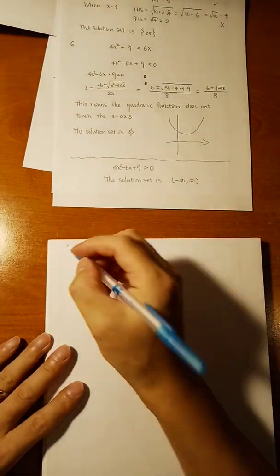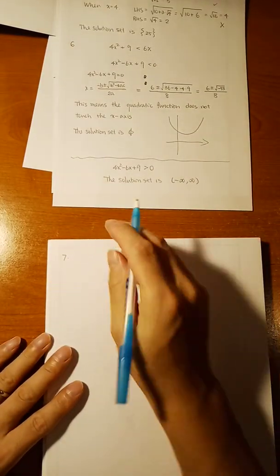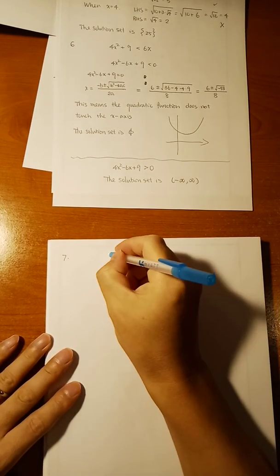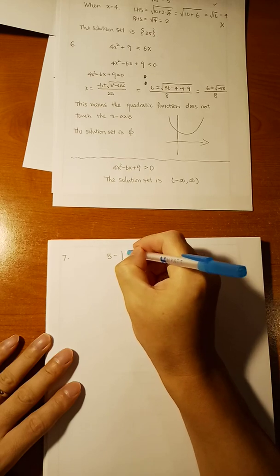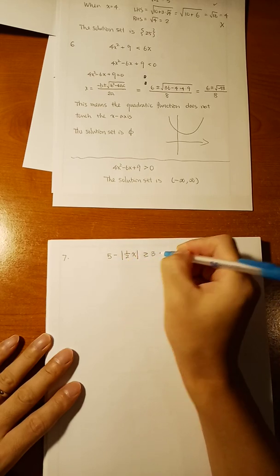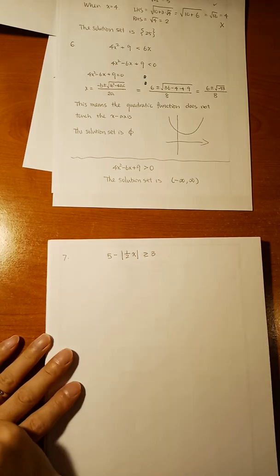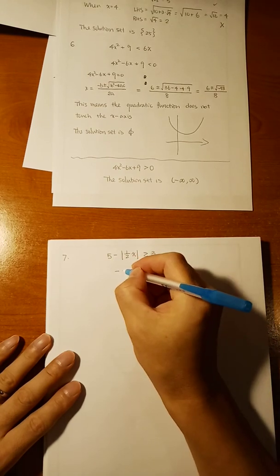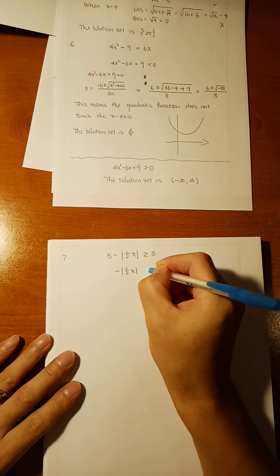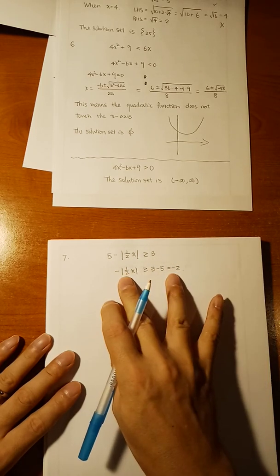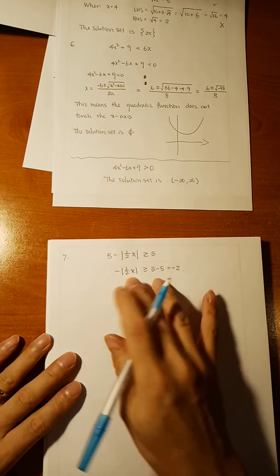Okay, problem 7. We are going to solve the inequality 5 minus absolute value of 1/2 x greater than or equal to 3. Let's simplify it. We move 5 to the right side, so it's negative absolute value of 1/2 x greater than or equal to 3 minus 5, which is negative 2. And multiply both sides of the inequality by negative 1.